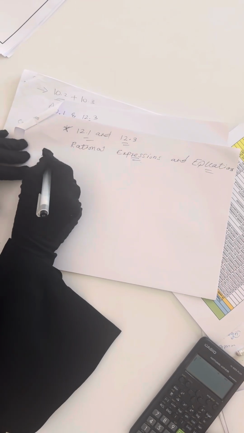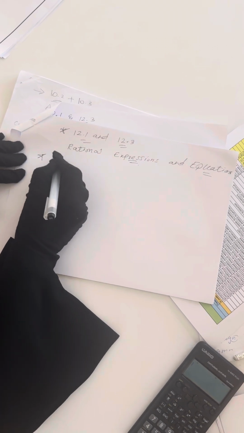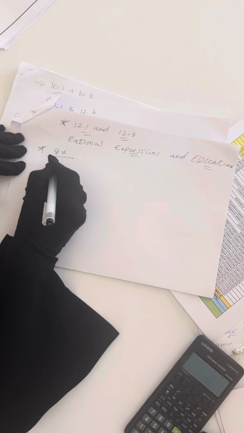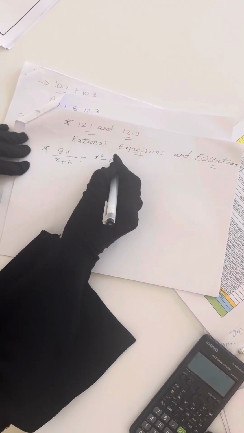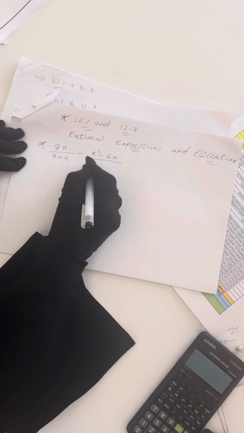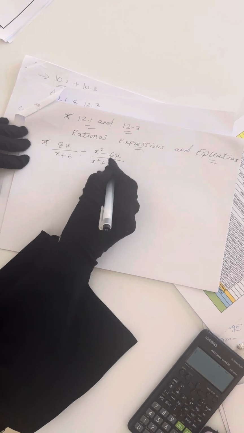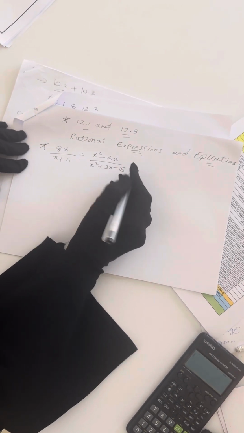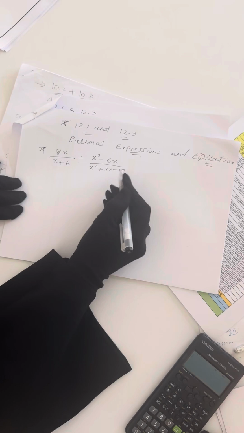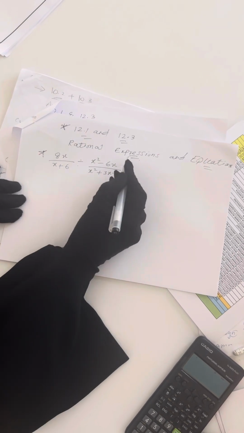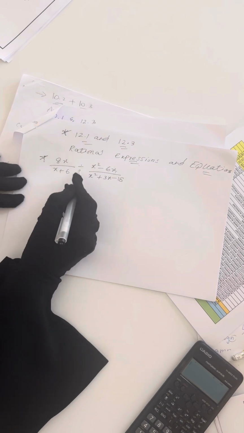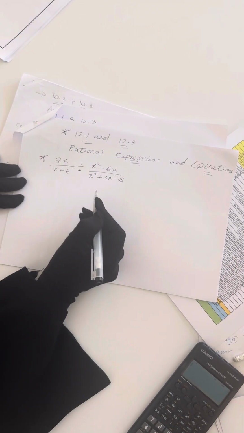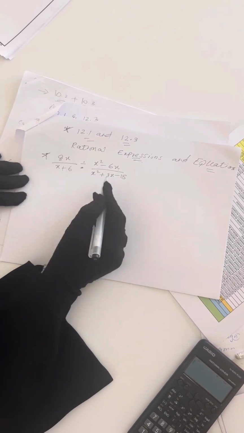Today we will discuss rational expressions and equations, lesson 12.1 and 12.3. For example, if you have 8x upon x plus 6 divided by x square minus 6x upon x square plus 3x minus 18, this is a rational expression because we don't have an equal sign. So this is not an equation, this is an expression, and we need to simplify or divide. You can see there is a divide sign between them, so they can say simplify or they can say divide.